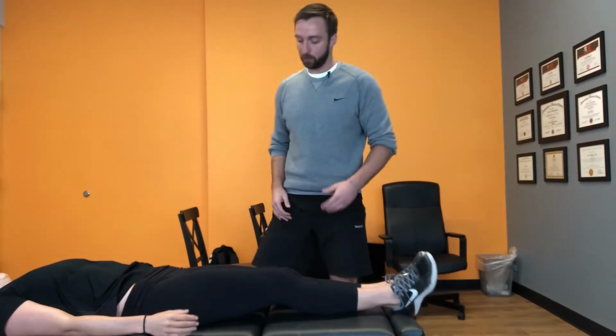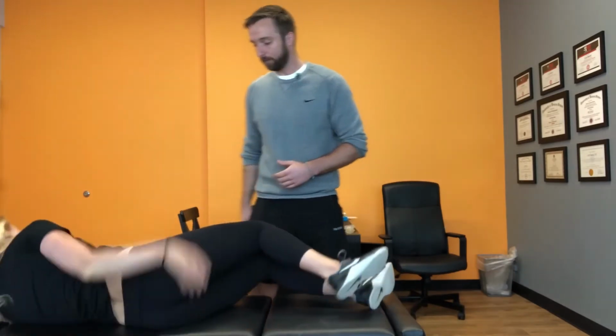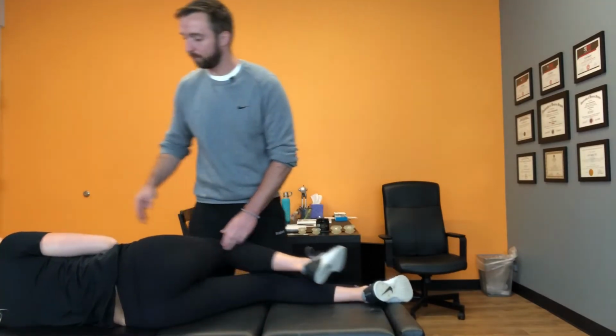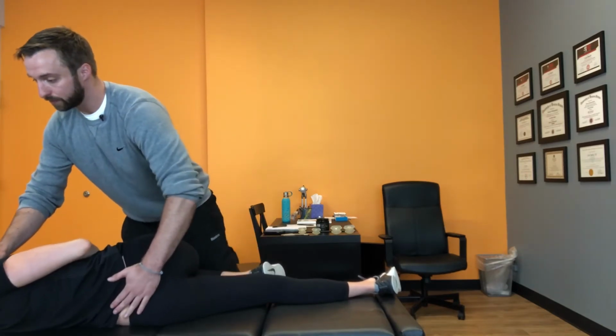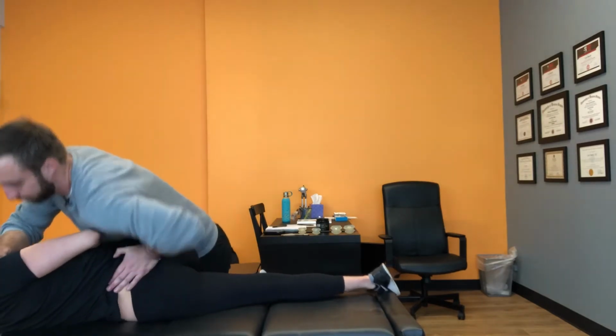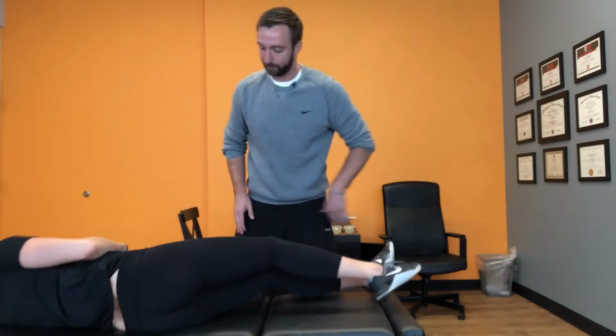So first thing we'll do is the adjustment. So we're going to have the patient roll onto their side. We're going to just bend the top knee up and drop that back shoulder. And then it's just, again, nice and controlled, slow adjustment. Nice little impulse through the mid-back. You hear a nice little pop.